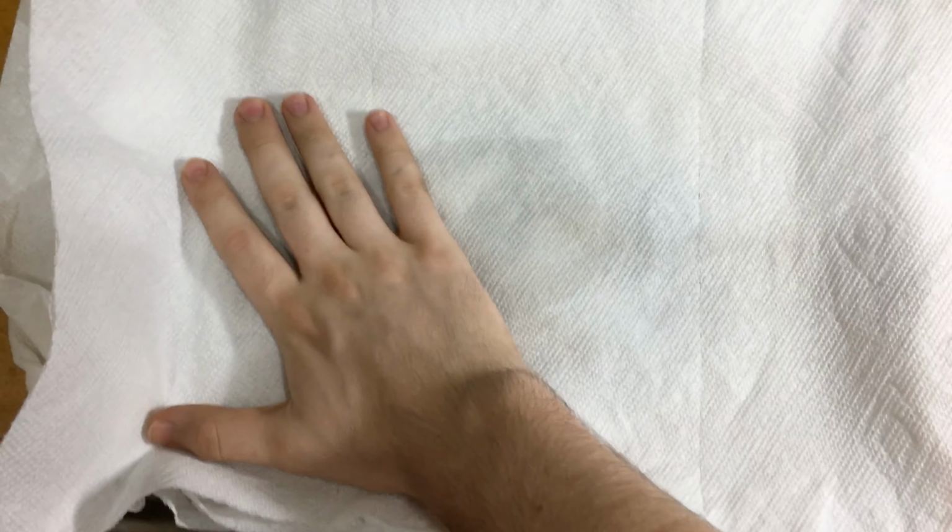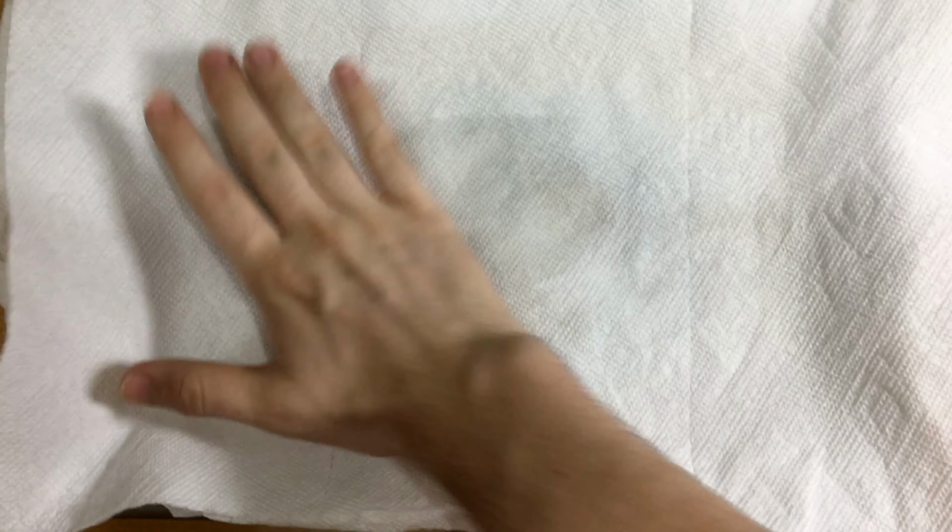Alright, so I think it's about dry. Alright, let's flip it over and see who we ended up with. I see facial hair. I hope it's Robert Downey Jr. That'd be kind of cool. No, it's upside down. Alright, you ready? Here we go. Who'd we get?